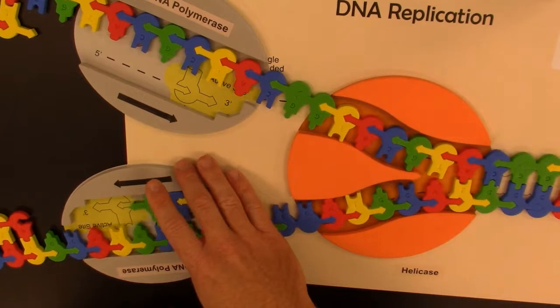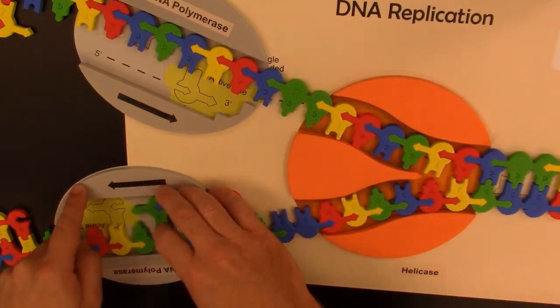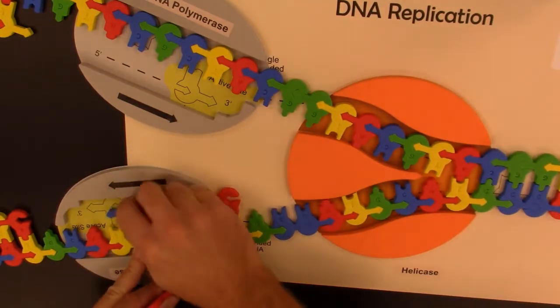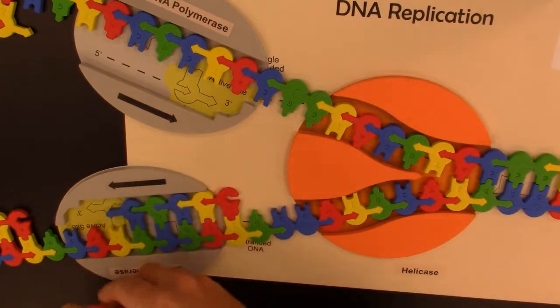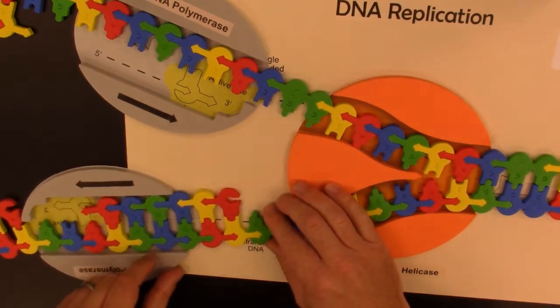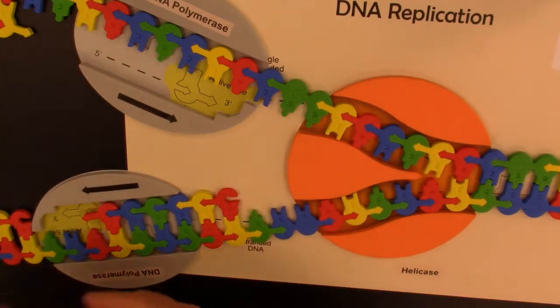And we can see it keeps going, all right? Keeps moving in the direction that is showing here. Keeps going, and then it hits a bump up here, an end point where it can't go any further.